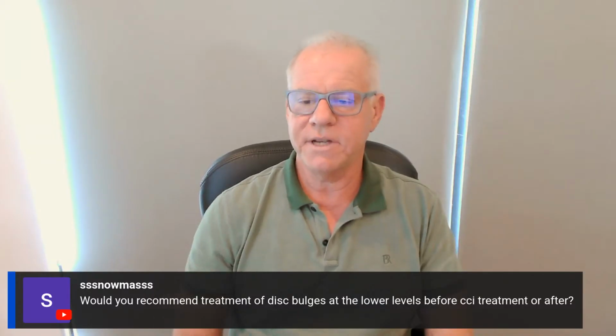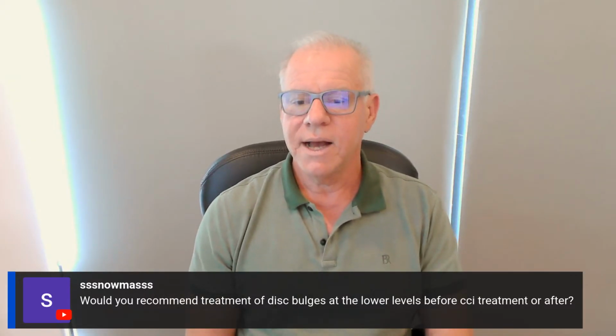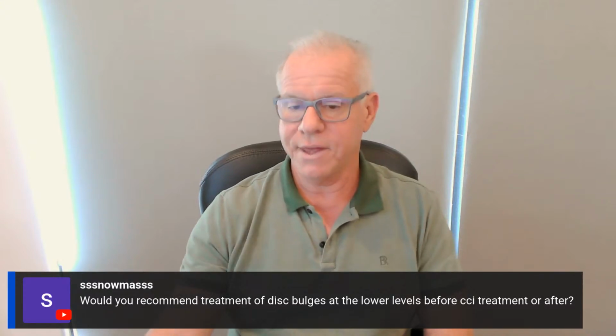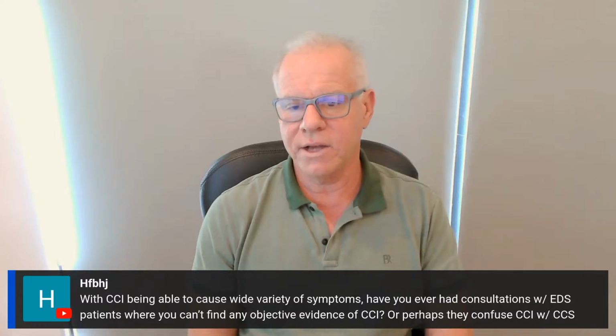Snowmass, would you recommend treatment of disc bulges at lower levels before CCI treatment or after? Usually concurrently with CCI being able to cause a wide variety of symptoms.